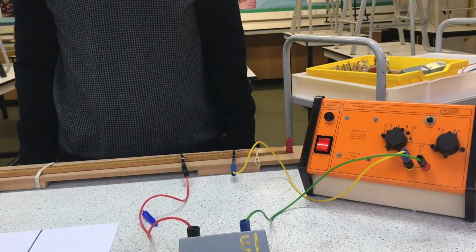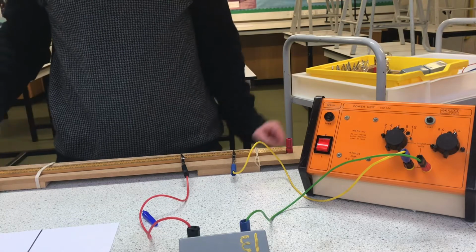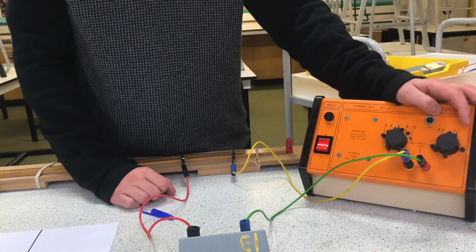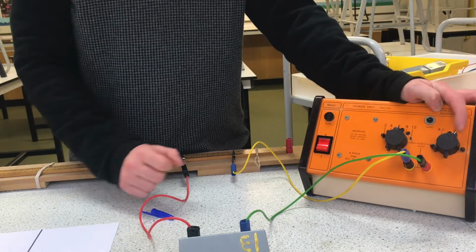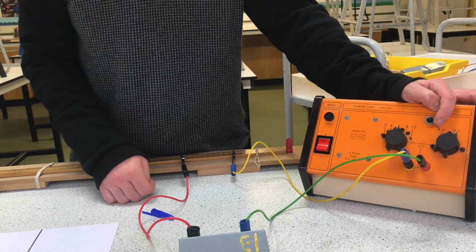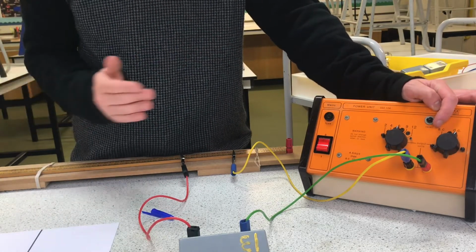Today we'll be investigating how the length of wire affects the current passing through the wire. Here we have a power pack. Now it's important we set our power pack to direct current so that the current only flows in one direction. The mains use alternating current, which constantly changes direction.